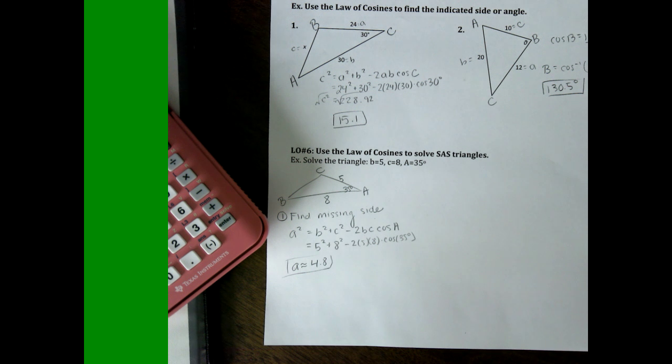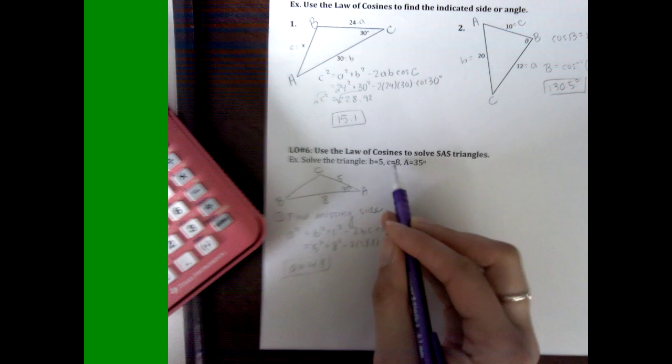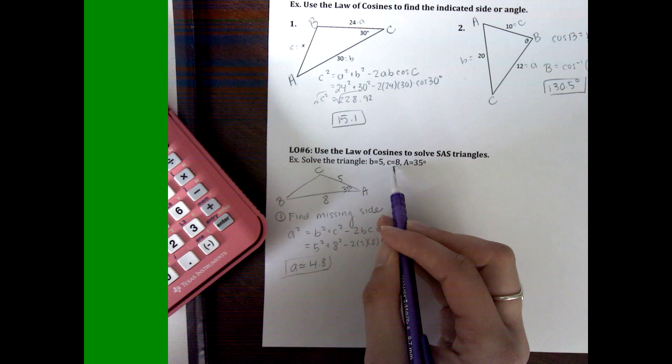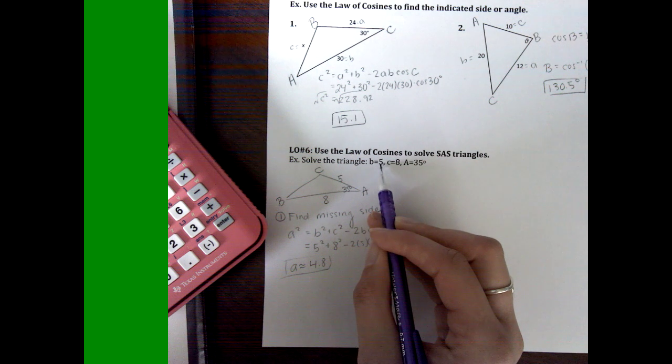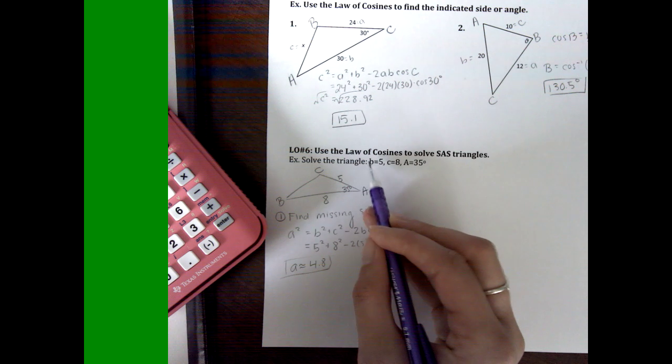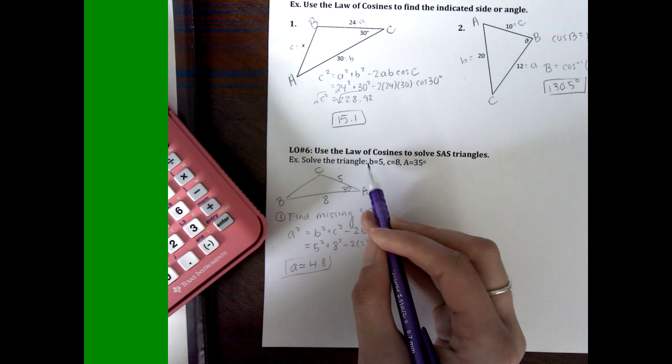Now, it's going to be better if you find the one that's going to be a smaller angle. So between B and C, which angle will be smaller? Well, the smaller angle has to be across from the smaller side. So I'm going to find B, and I'm going to choose to use law of sines.